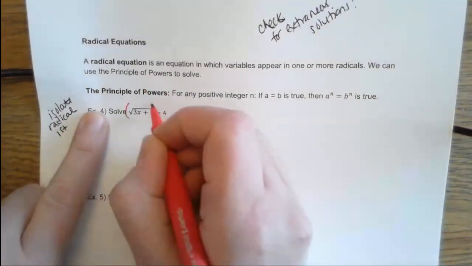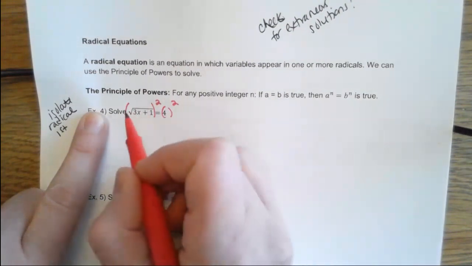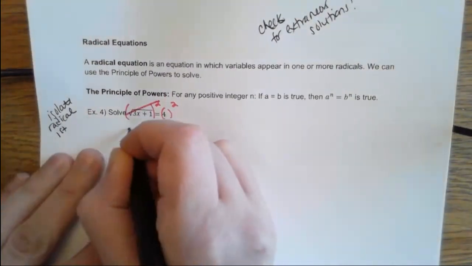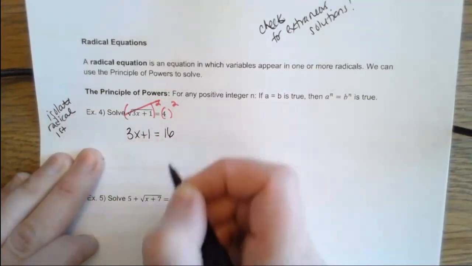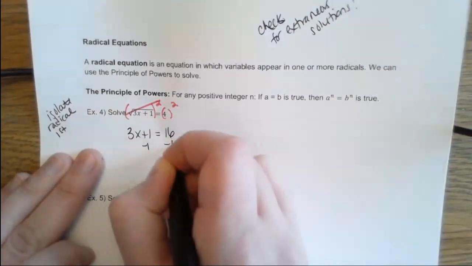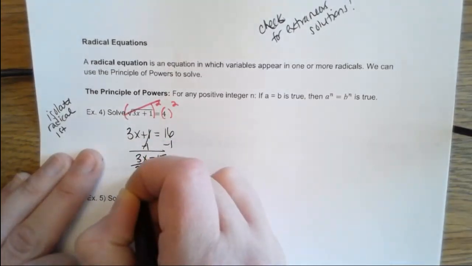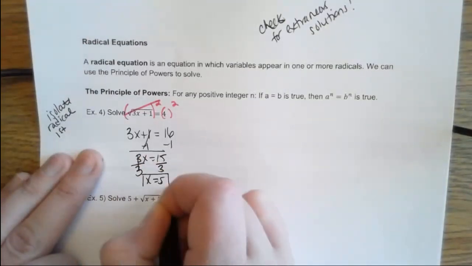So here I have a square root, so I'm going to square both sides. And what happens is that square root and that square cancel. So you're left with 3x plus 1 here. And in this case, 4 squared is 16. We subtract 1 from both sides, divide by 3, and we have our first solution of x equals 5.